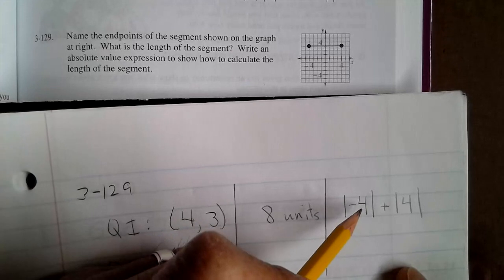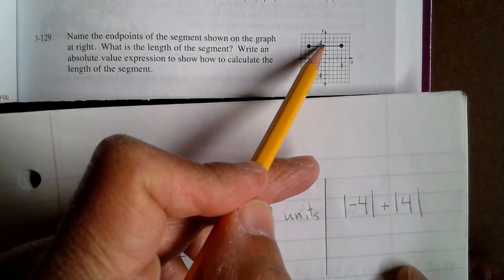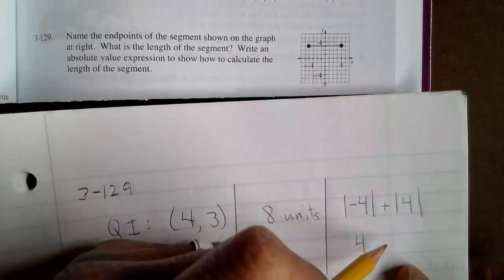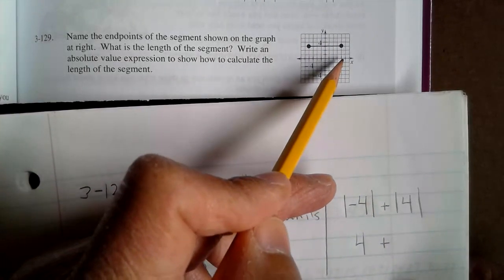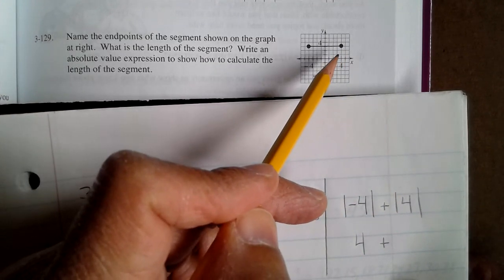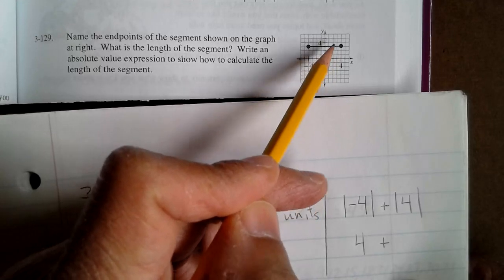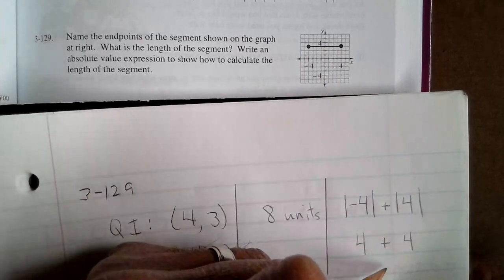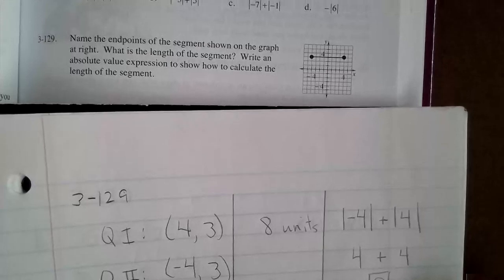The absolute value of negative 4. How many units is negative 4 away from 0 on the number line? 4 units. Maintain the operation. How many units is the absolute value of 4? How many units is 4 away from 0 on the number line? Here's 0. 1, 2, 3, 4. 4 units. Evaluate. 8 units. There you go.